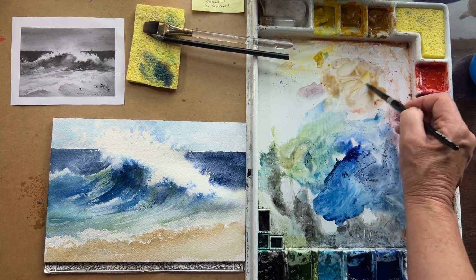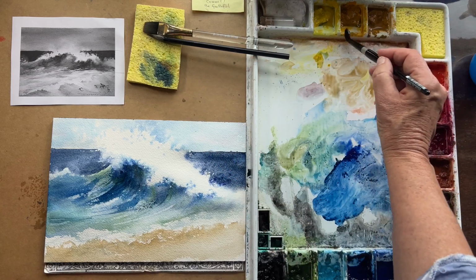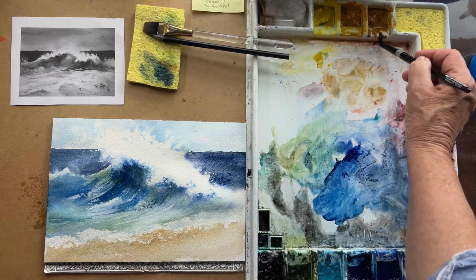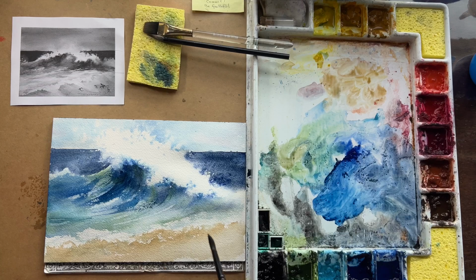Squint down, see what that looks like. That's the wrong color. Get a little more warmth here. And up into this area.